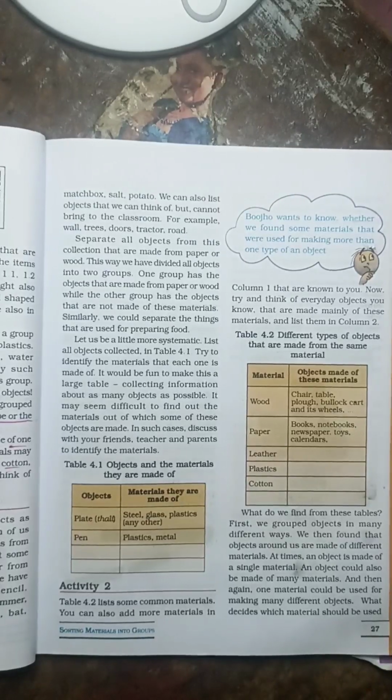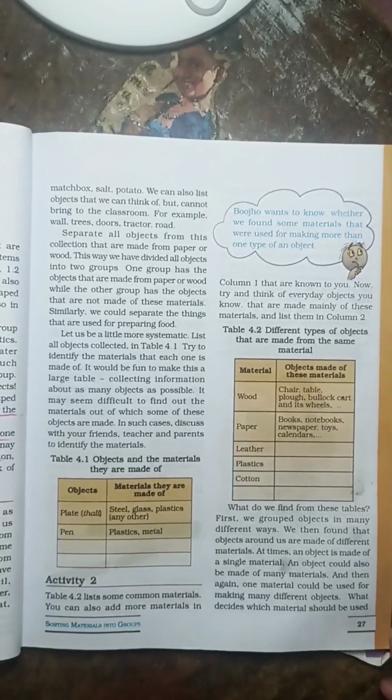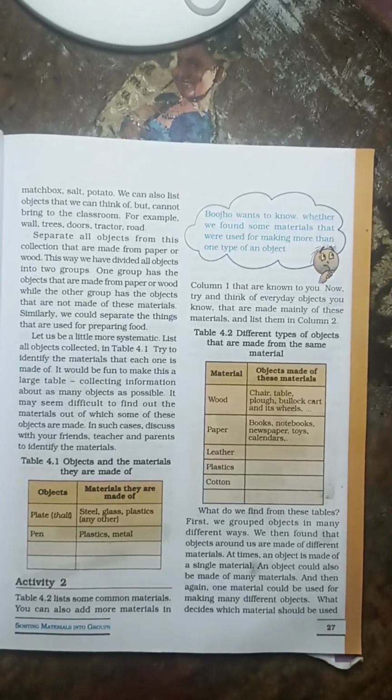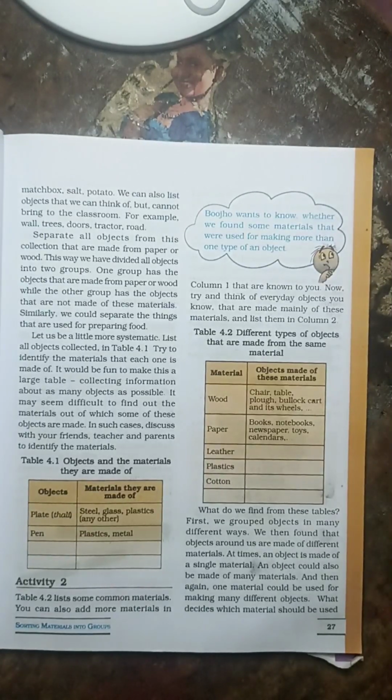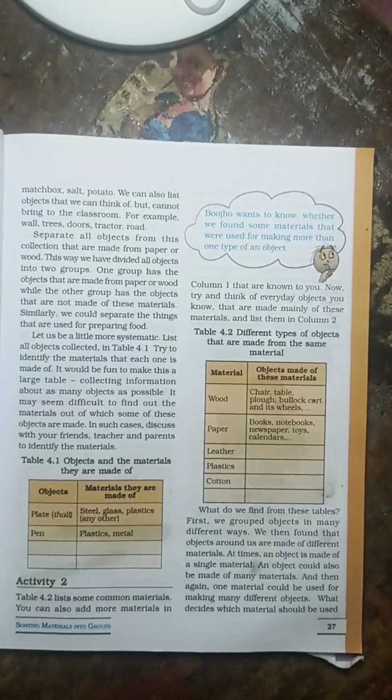You can also add more materials in column 1 that are known to you. Now try and think of everyday objects you know that are made mainly of these materials and list them in column 2. Table 4.2: Different types of objects that are made from the same material.